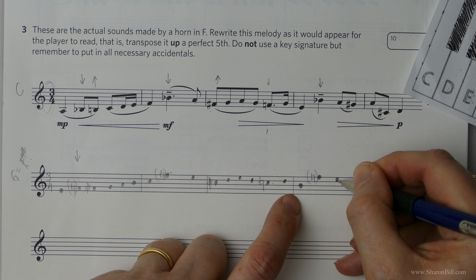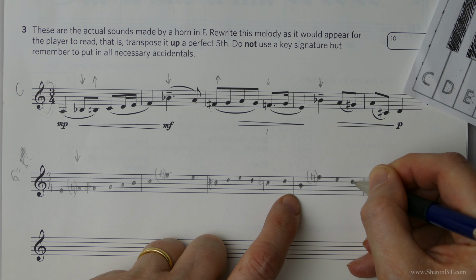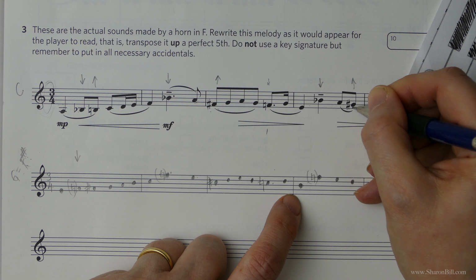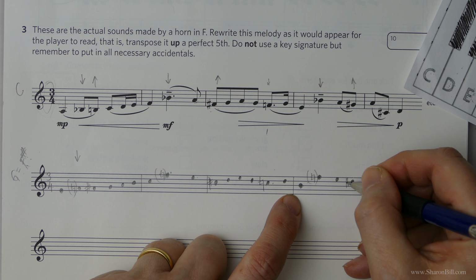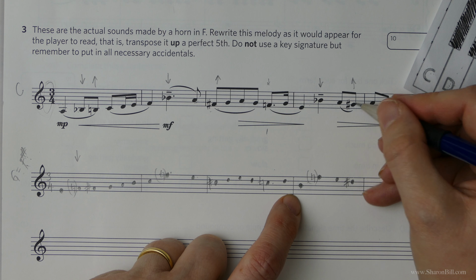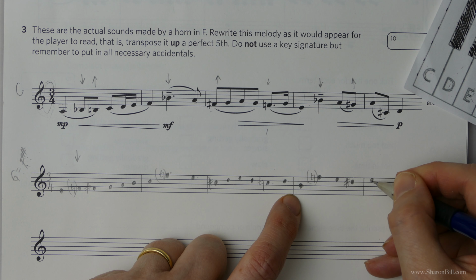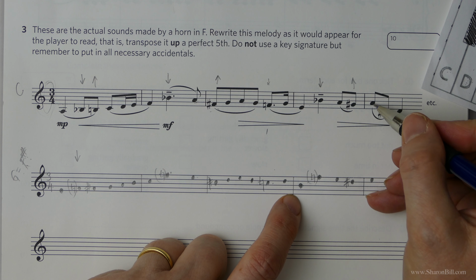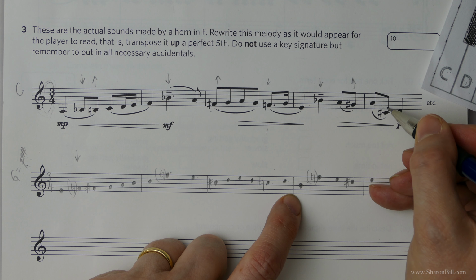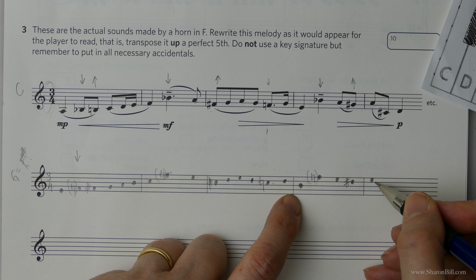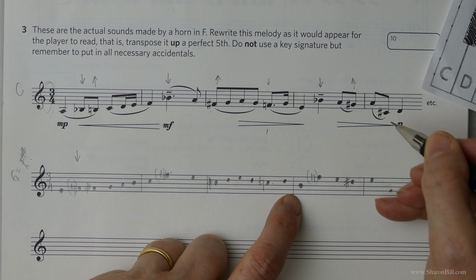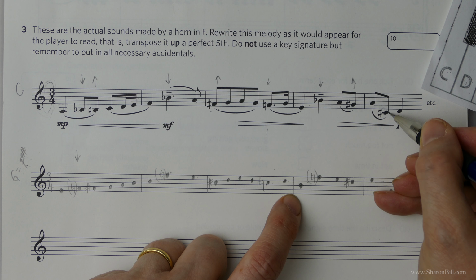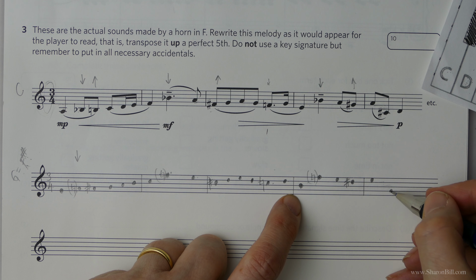Down a step, down a step. This has been raised by a semitone. D natural raised by a semitone is sharp. Back up a step, and now we are going down 1, 2, 3, 4, 5, 6. 1, 2, 3, 4, 5, 6. 1, 3, up a fifth. 1, 2, 3, 4, 5. That's it. So that's a G.